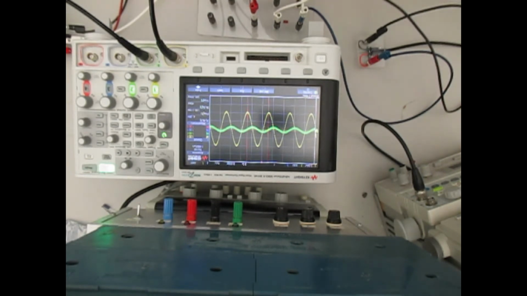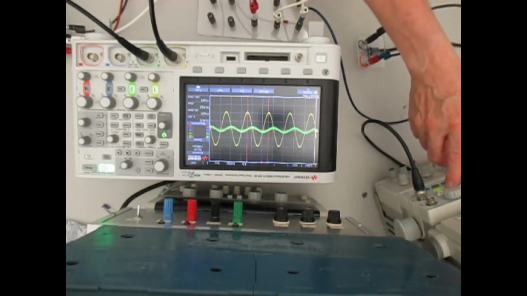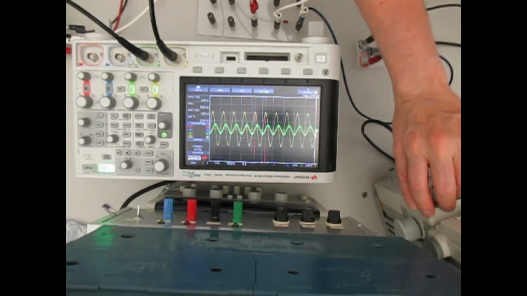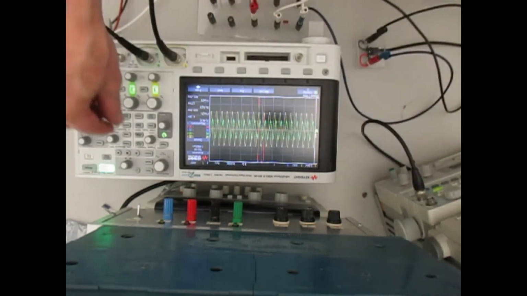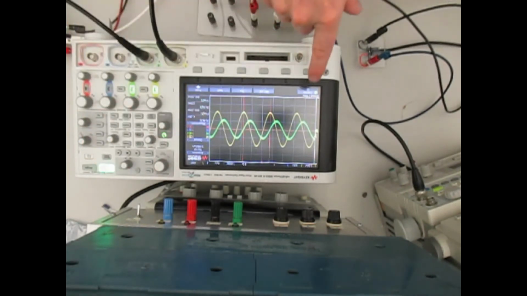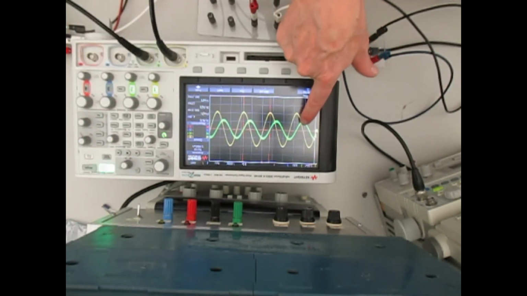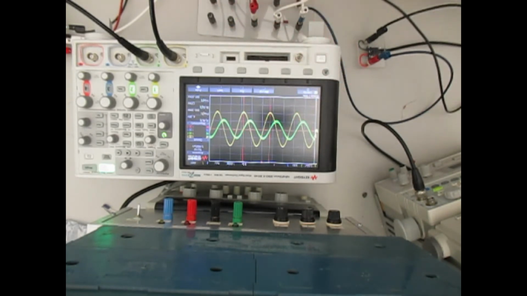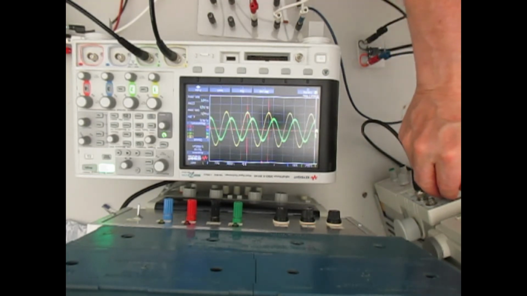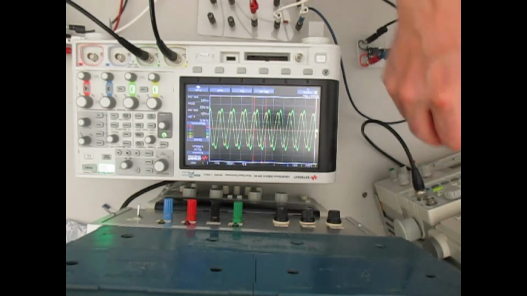Okay? But now I'm going to change the frequency. And as I'm changing the frequency, you can see how VR, the green, is getting larger because the capacitor is being less and less dominant, right? As the frequency goes up, XC is going down. So what we have now is more voltage being dropped across the resistor. And as I go up, we've got to keep changing things here.